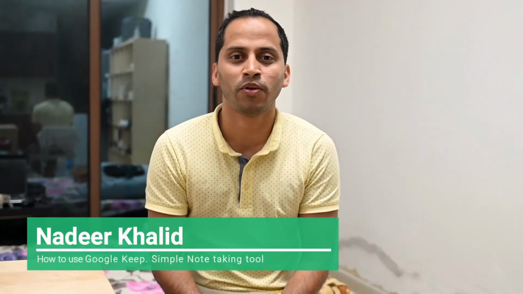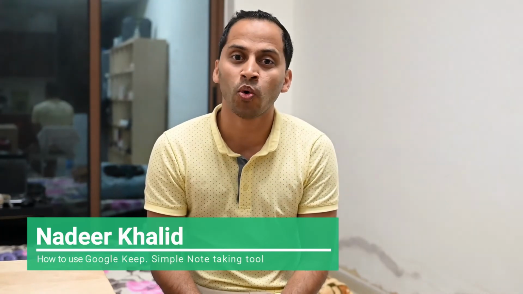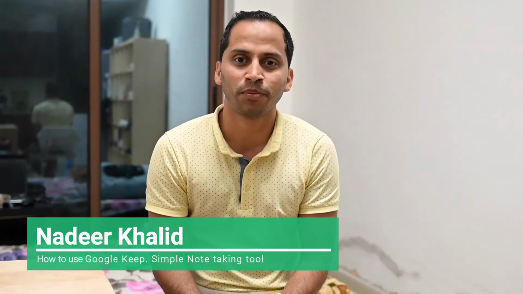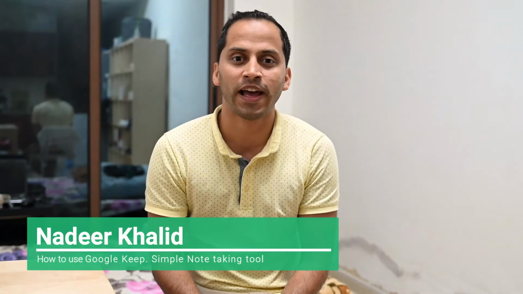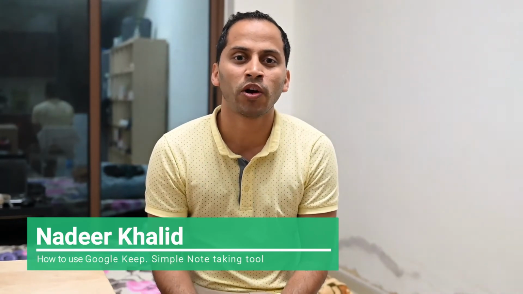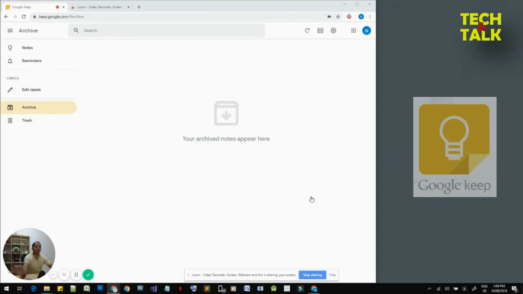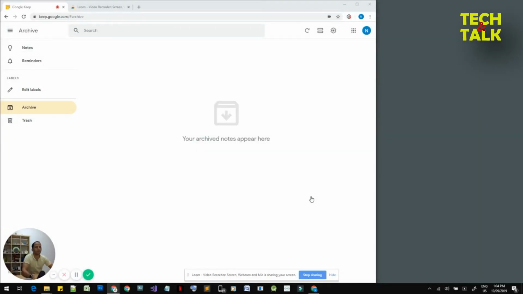Today we'll be talking about tools for taking notes which can be accessed both from the computer as well as your Android and Apple device. We'll talk about how to log into the tools and how to access it from different computers, and also we'll discuss what all features we get from this app. So let's get started.